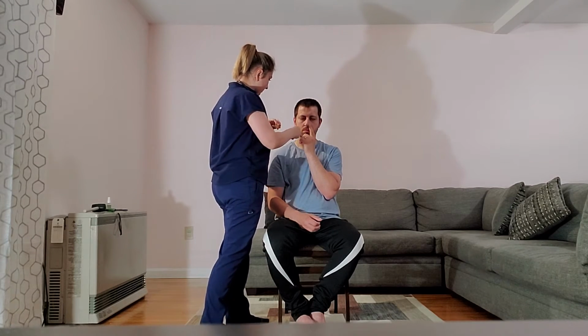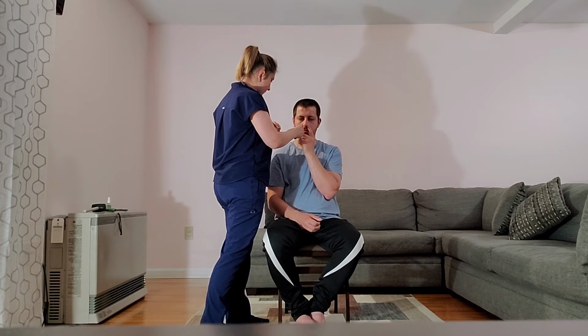Okay. Now I'm going to have you cover one nostril and close your eyes, and I'm going to check cranial nerve 1, the smell, to make sure the patient smells fine. Let's start with your right one. Okay, what is this? Smells like lavender. Yep. And do the same thing with this one. What does that smell like? Like a citrus. That is correct.